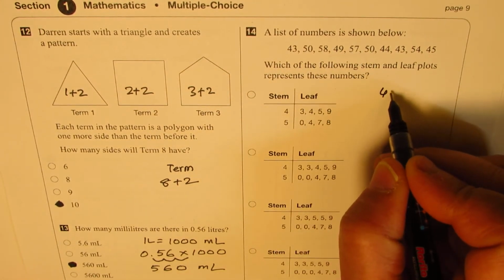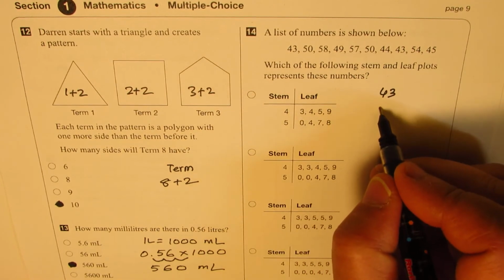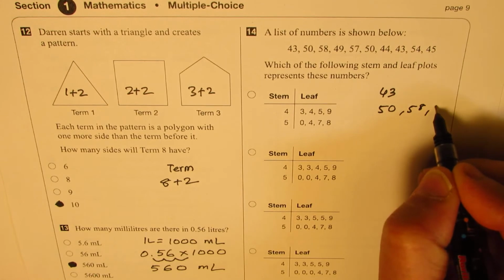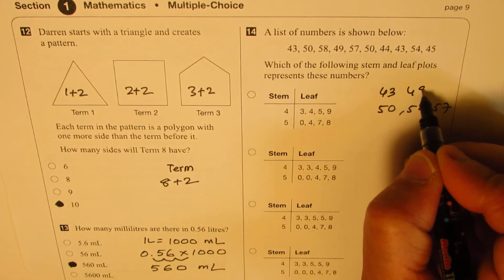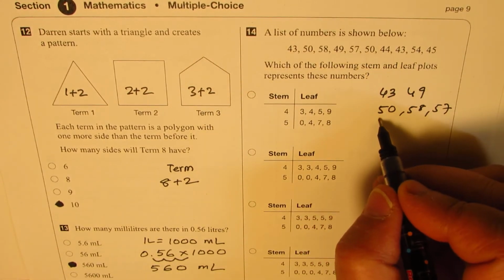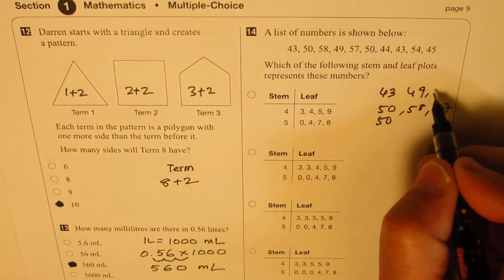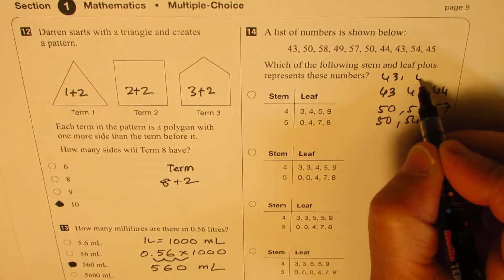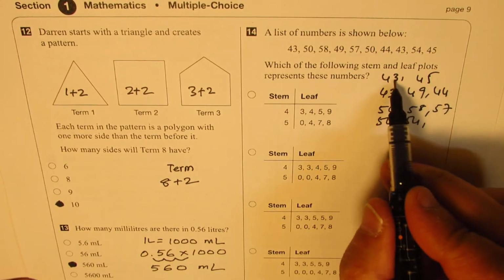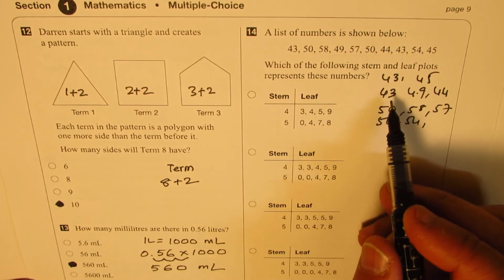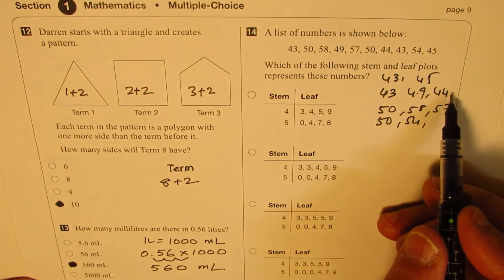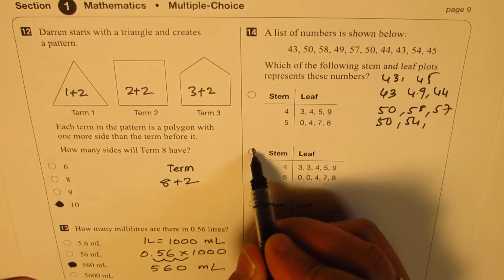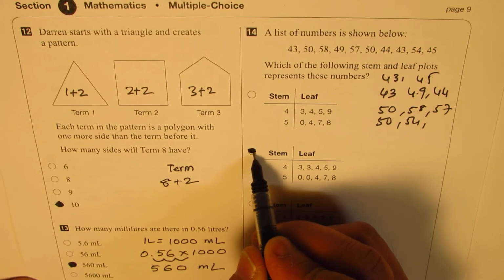So we have 43, so 4s, right? Then we have 50, okay, then we have 58, so this is 58, 57, 49 comes here, right? 50 again comes here, 44 goes on this side, 43 again comes here, 54, and then 45. So we have how many 40s? 1, 2, 3, 4, 5. And the numbers are 3, 3, 4, 5, 9. So for 40s, 3, 3, 4, 5, 9 is in second option. So fill this up.